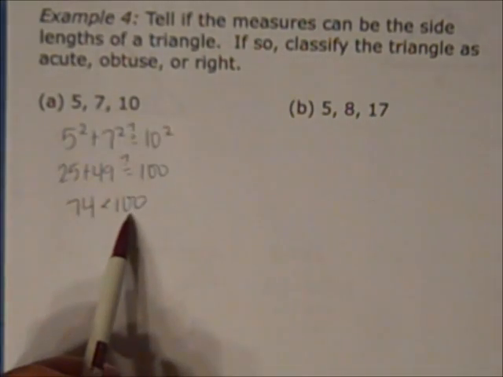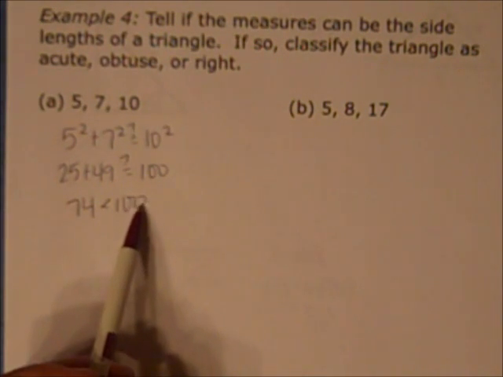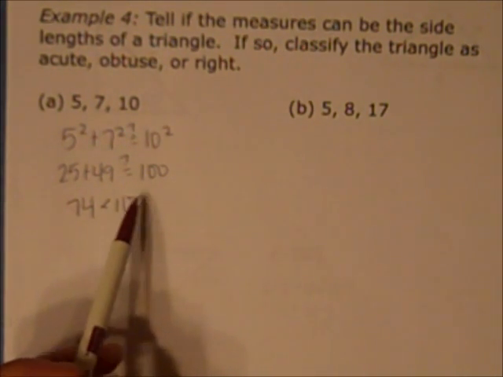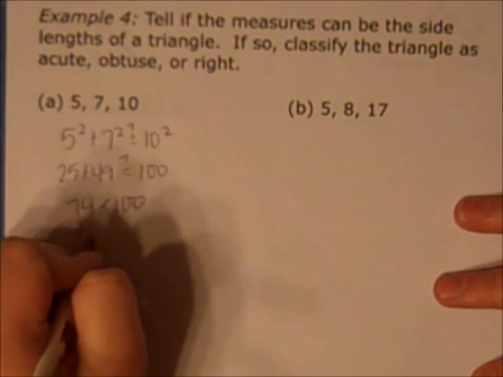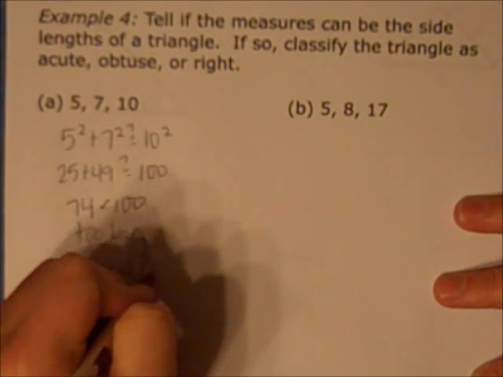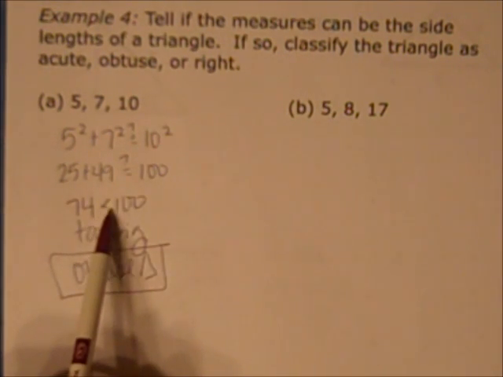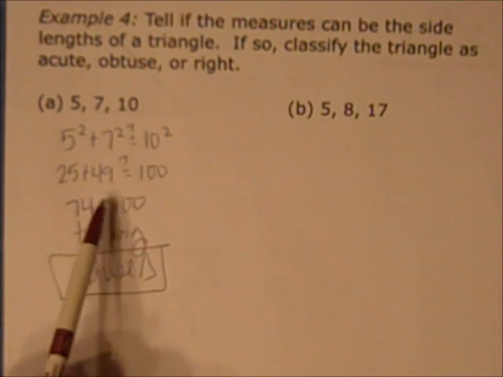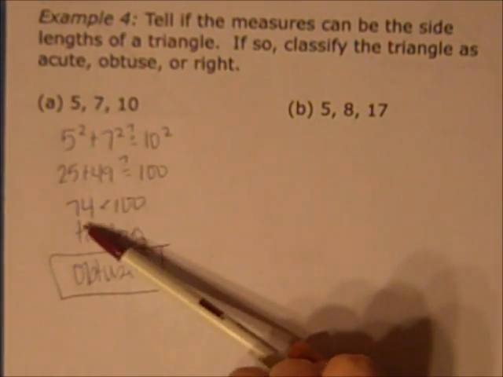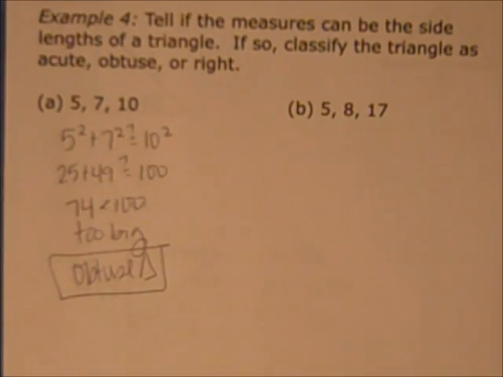Now you have to think about this from c's perspective, from what would have been the hypotenuse. In this case, the hypotenuse is too big, so this is an obtuse triangle. It's not that this is a less than sign, because this is not the hypotenuse. You have to look at it from this direction. This is too big, so it's obtuse.